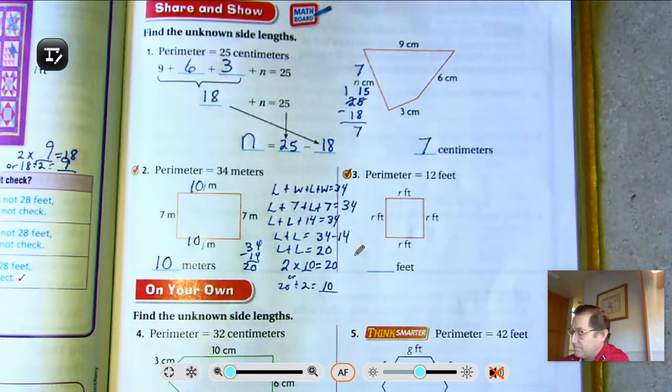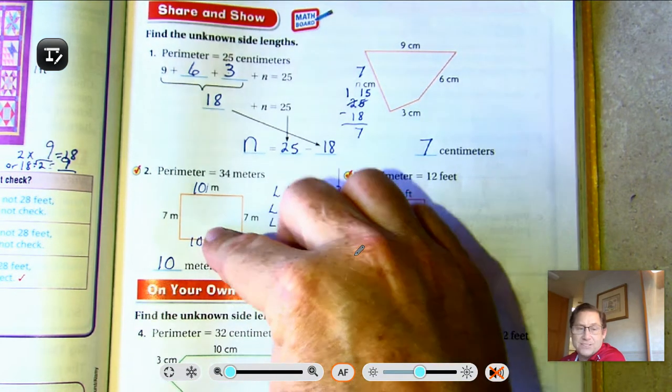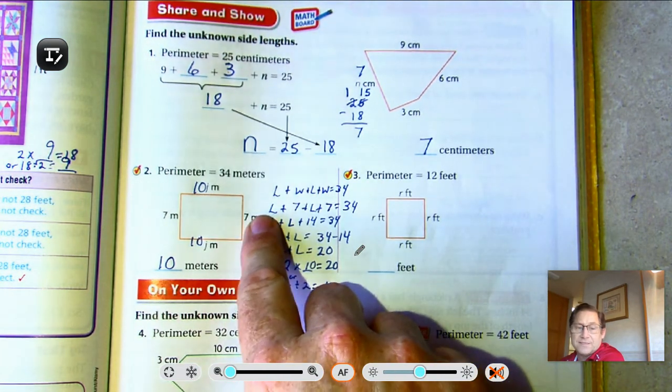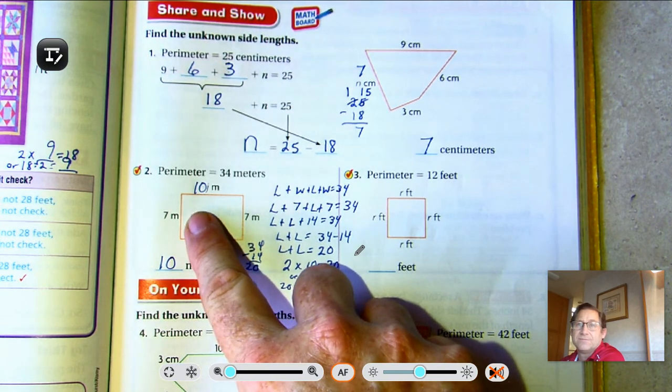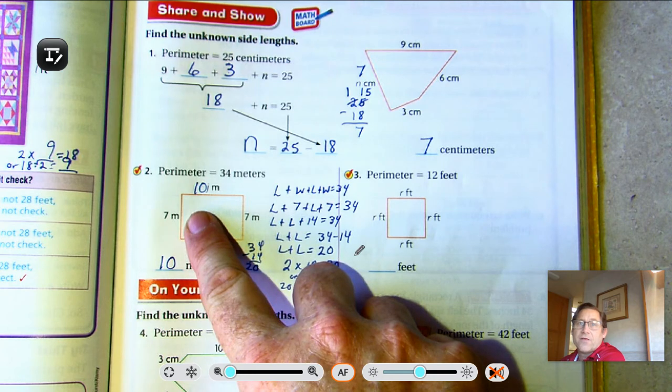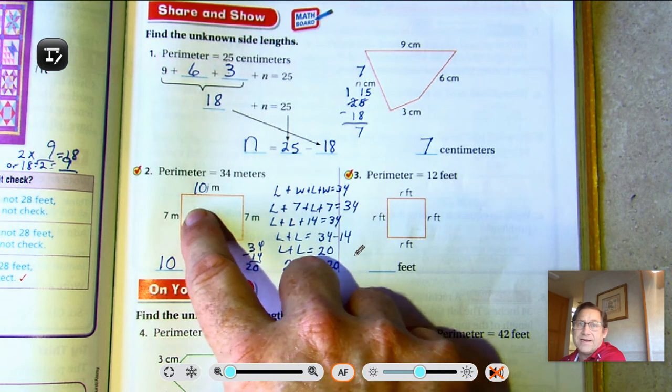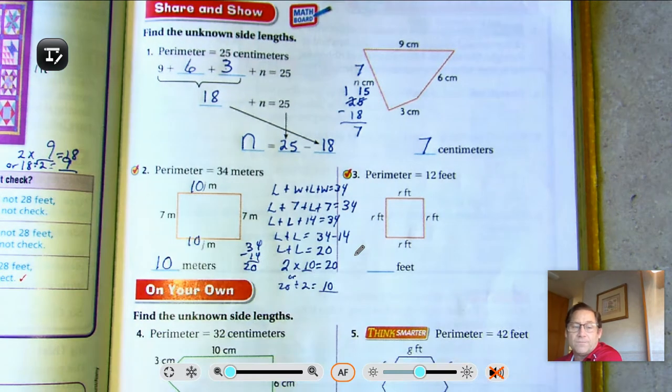And we can check by adding them up. 10 plus 10 is 20. 20 plus 7 is 27. 27 plus 7. 27 plus 3 more would be 30, plus the remaining 4, 34.